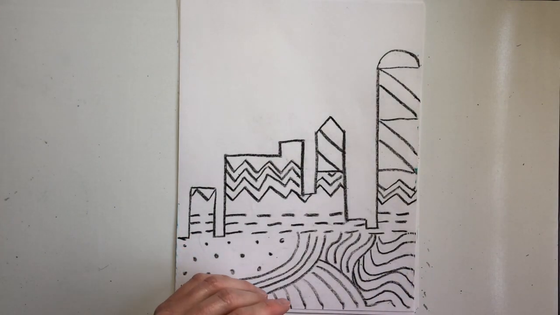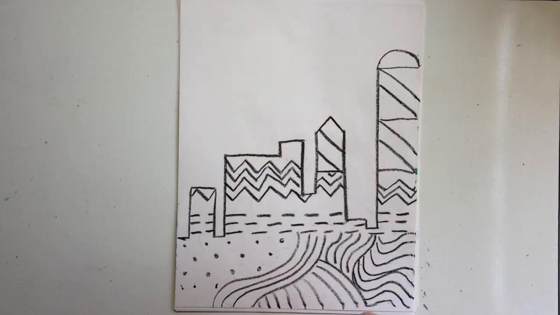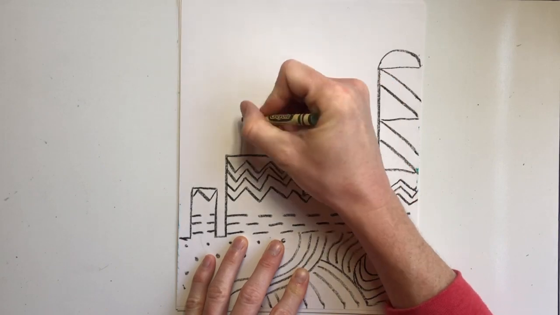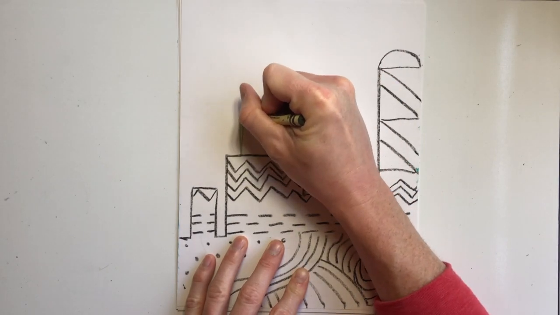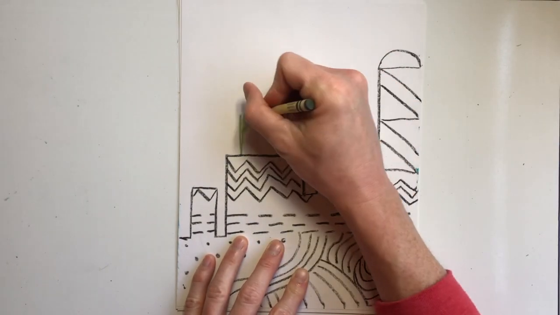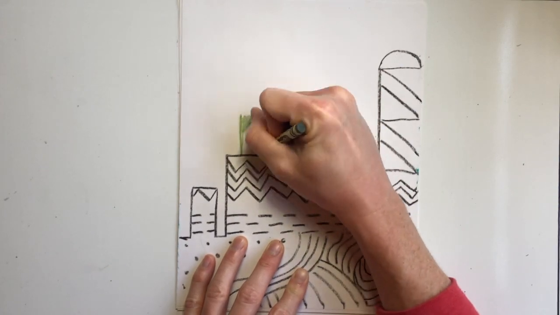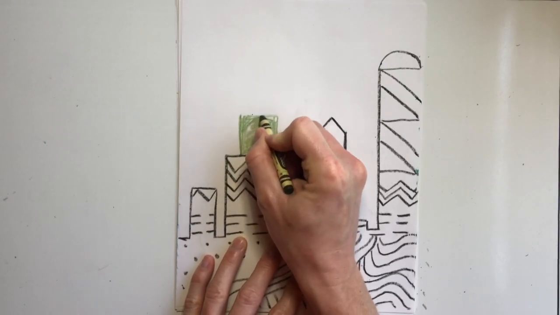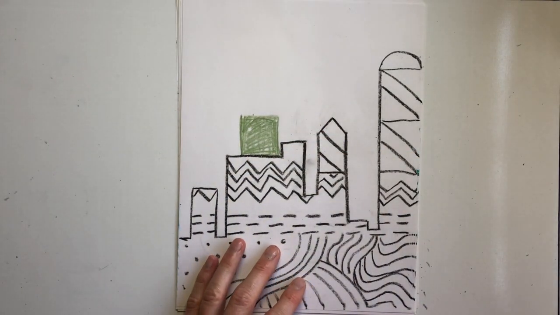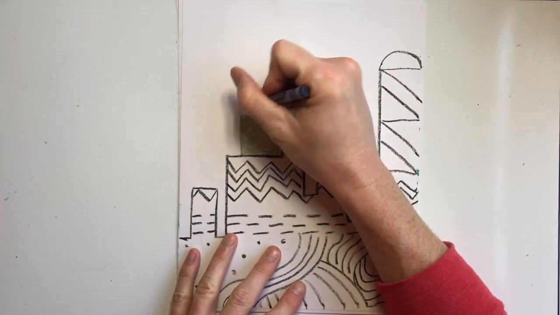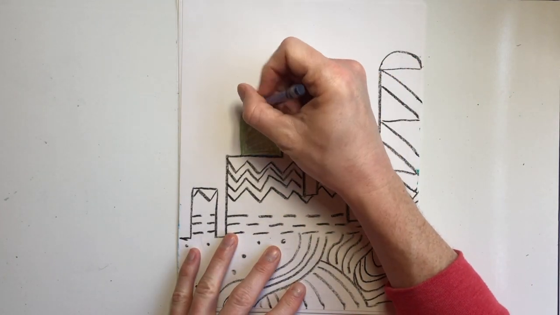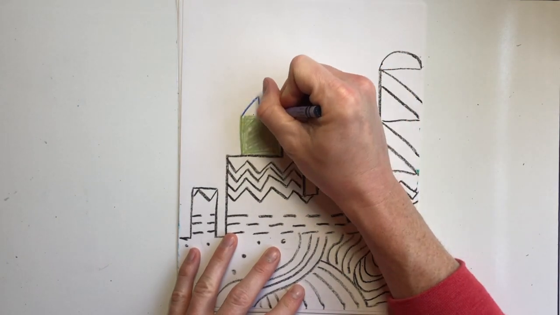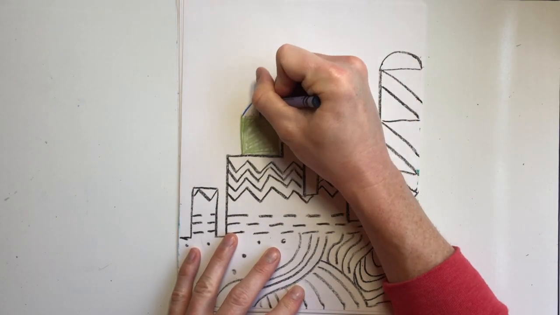Now it's time for us to make some other buildings. And I'm going to start by using color. So I'm going to have one building start out here. And I'm going to color in that building green. I'm going to continue adding shapes to this block, this cube, this square. Like maybe I'll add a triangle and a second triangle, and I'll color those in.